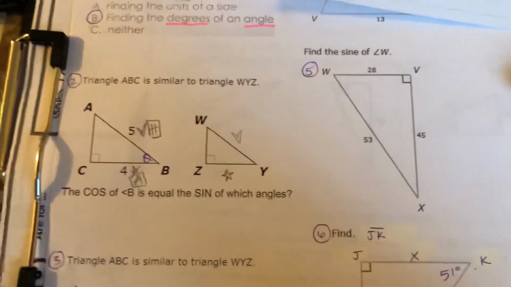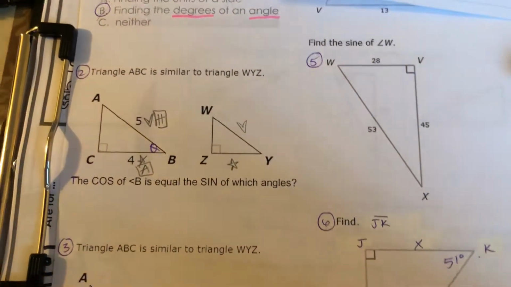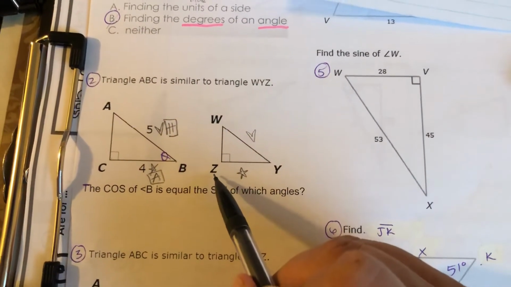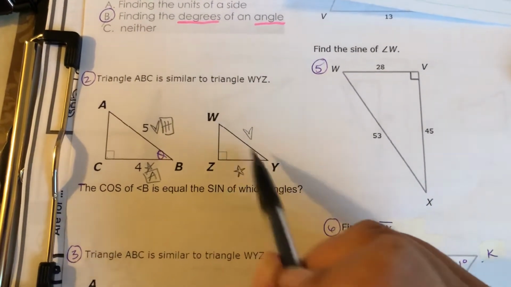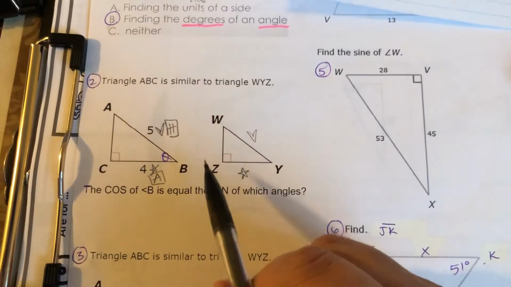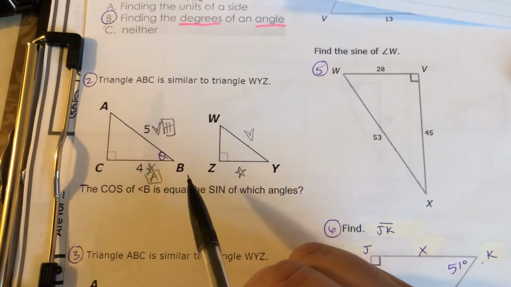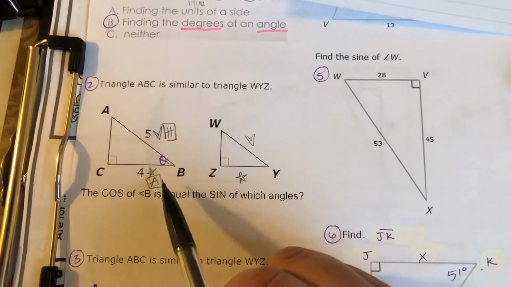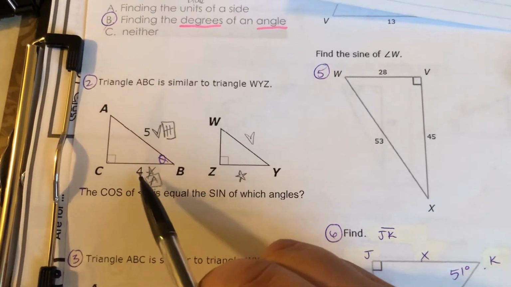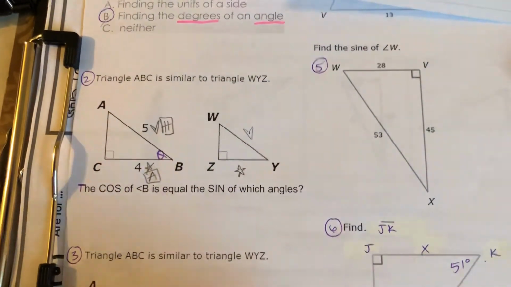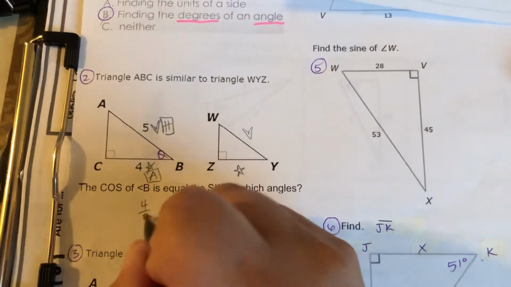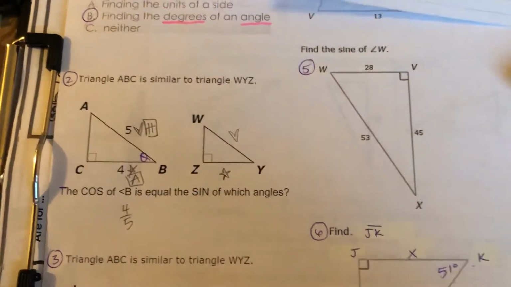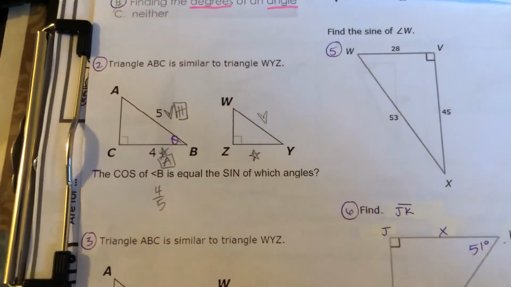What they're asking me is which one on this side, which letter, and we know it's not going to be Z because we never work with the 90-degree angle, so it's between W and Y. If I were to have one of the sine, cosine, tangent ratios, which one would be a 4 over 5? Okay, which one would have a 4 over 5? Now, if we don't know, we want to work them each out, then we can.